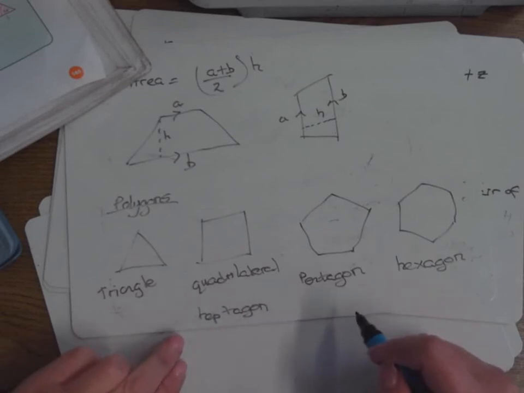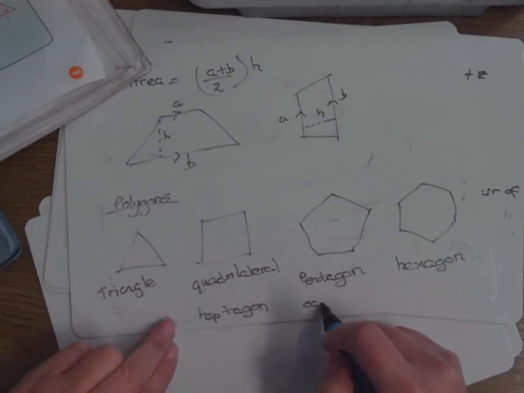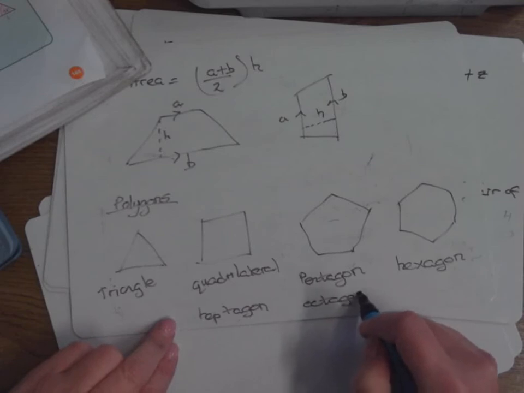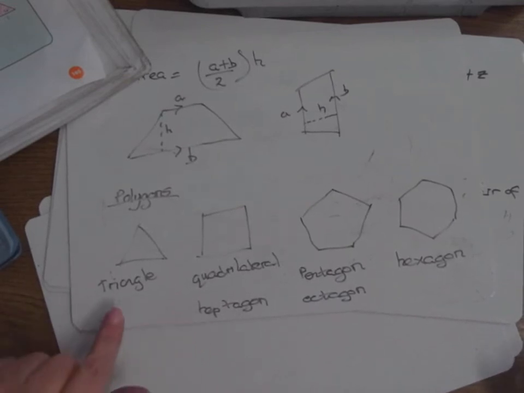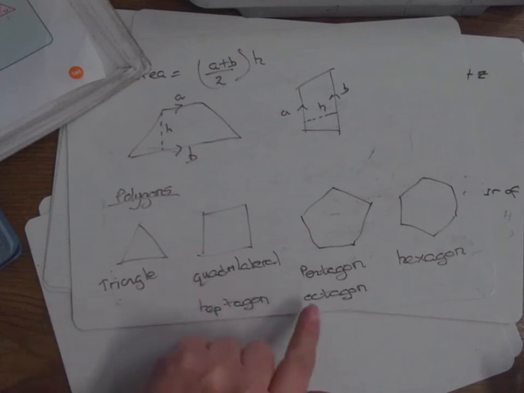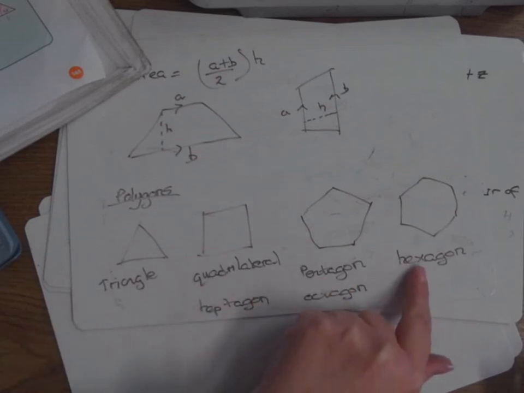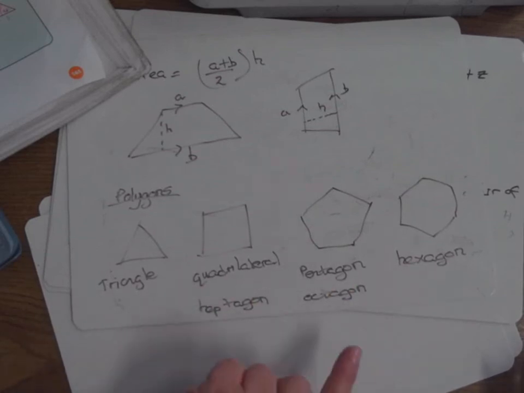8-sided, an octagon, and that'll do it. Right, okay. If they go any higher, they'll explain what it means. Okay, is that right? So triangle, 3-sided, tri for 3, quad for 4, pent for 5, hex for 6, hept for 7, and oct for 8. Are we good with that?